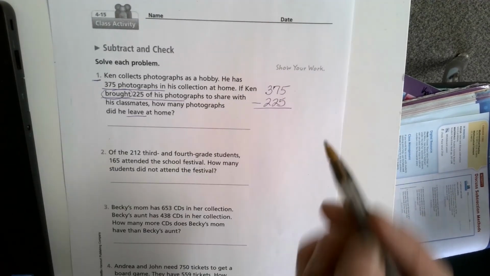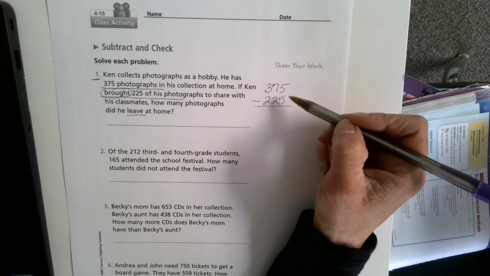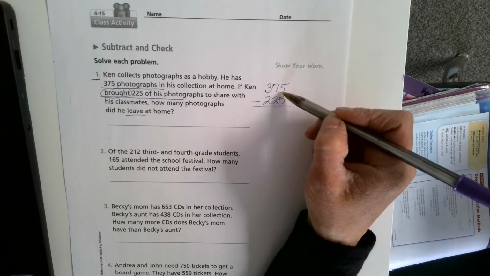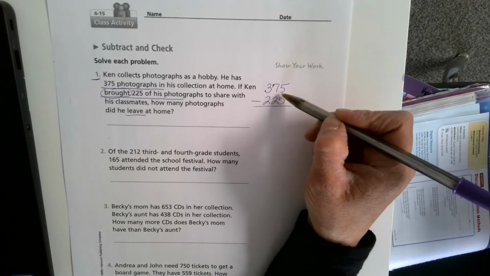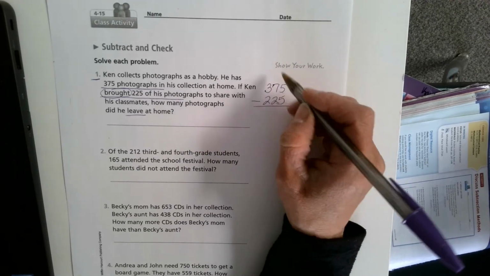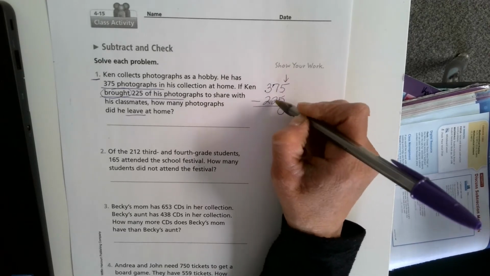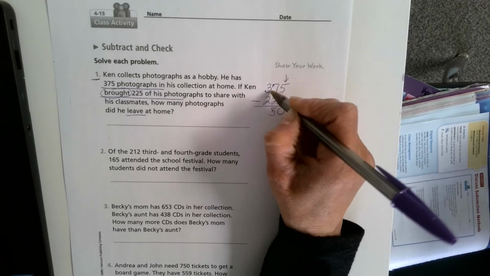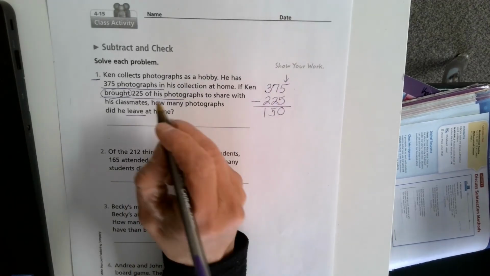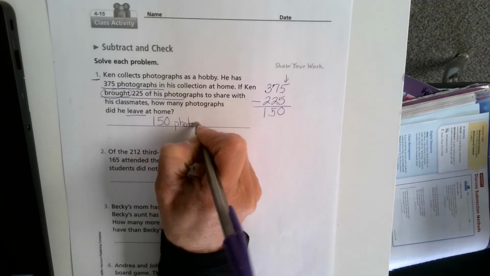So this one's a pretty nice one because I can tell right away that I don't need to ungroup or make new groups. All the digits on the top are larger or at least the same as the digits on the bottom. So I'm just going to subtract. 5 minus 5 is 0, 7 minus 2 is 5, and 3 minus 2 is 1. So how many photographs did he leave at home? 150 photographs.